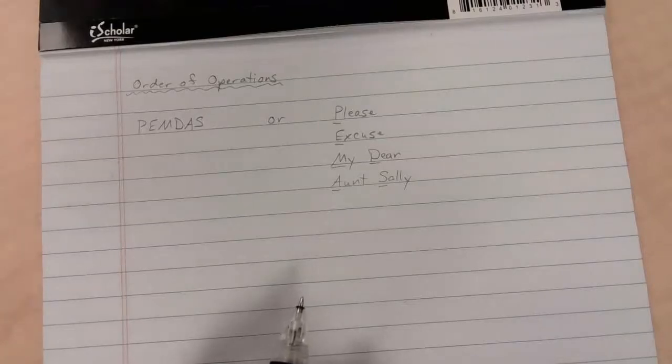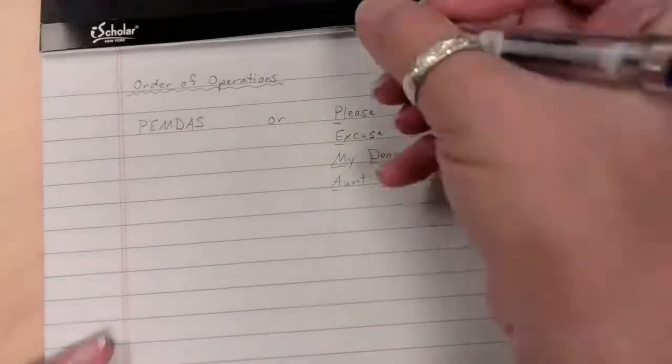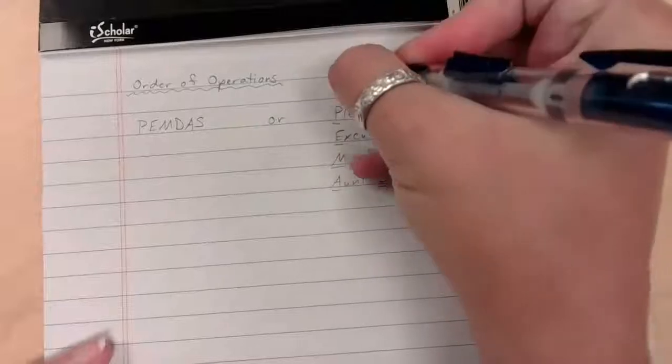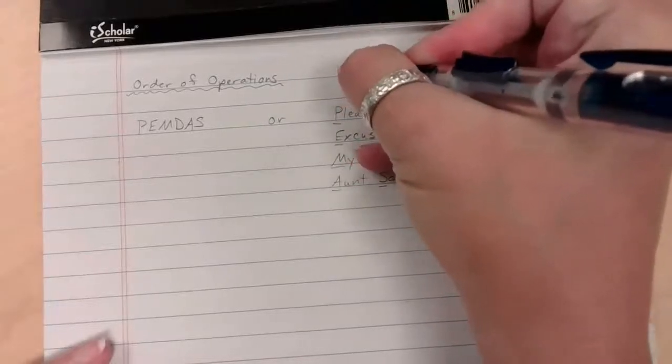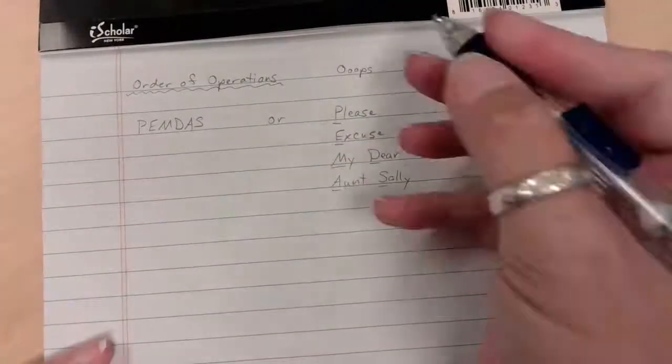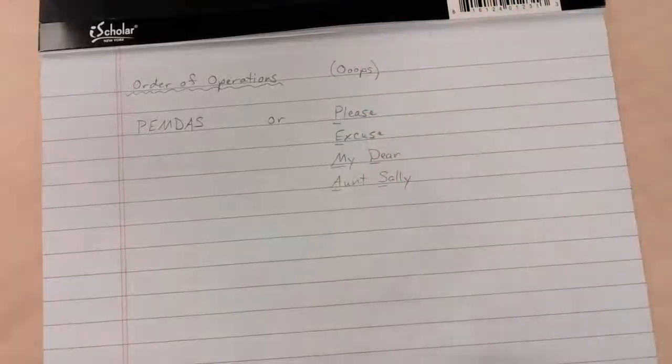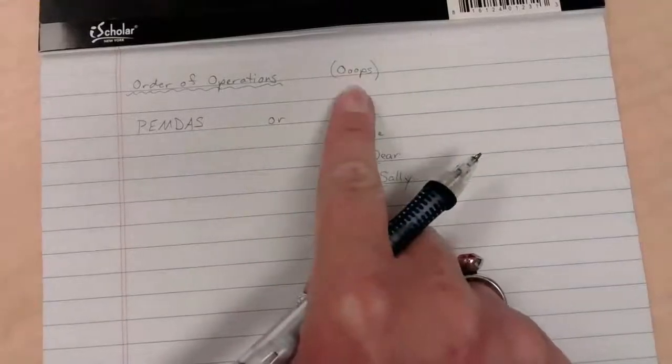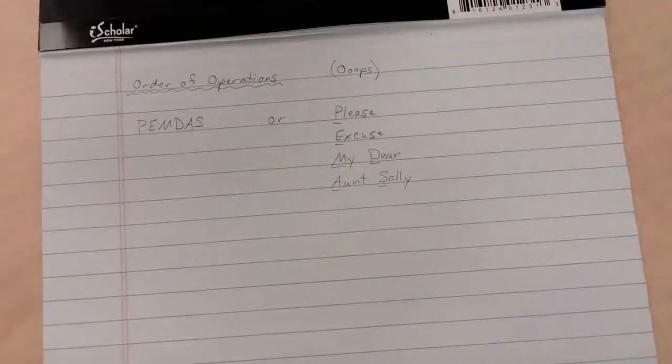So, today's topic is order of operations, and I'm sure that you've heard of it. But quite frankly, if I focus on the letters, here's what I like to call it: order of operations. Oops. Because order of operations is one of the most foundational elements of math that we can't afford to mess up, but we often do. So order of operations and oops have a lot in common, sadly.